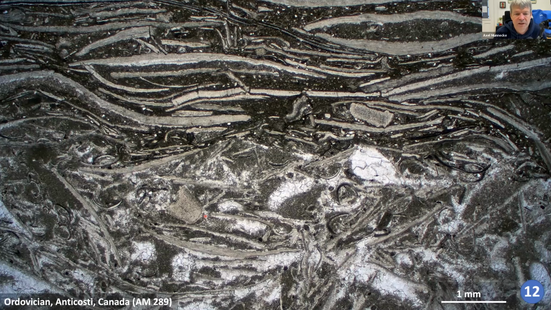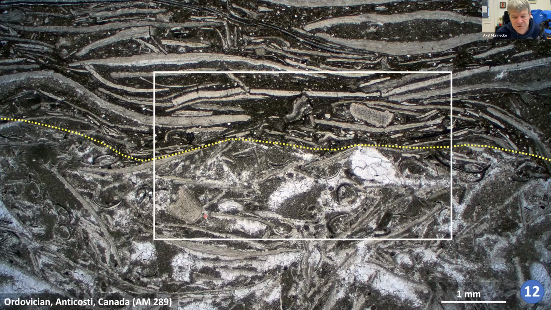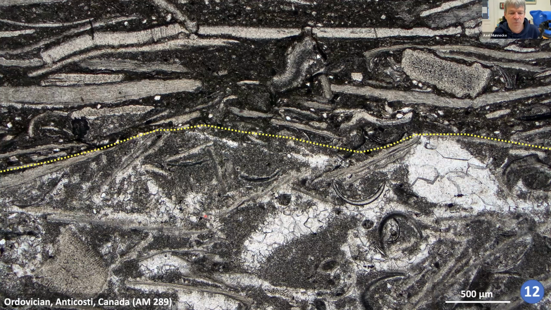So number 12, the last example, this is from the Ordovician of Anticosti Island in Canada. This is also a super nice example. The boundary between the limestone and the softer interlayers. I will highlight again this area here. So we see the boundary in this case is super sharp. We see cemented limestone with nice components, and towards the marl, they are broken, they are aligned, and we see pressure dissolution structures here and there.